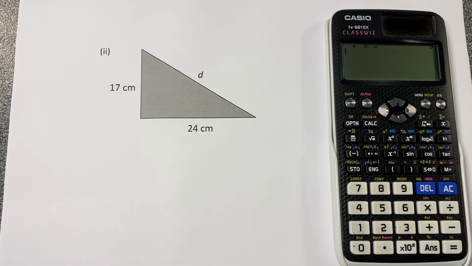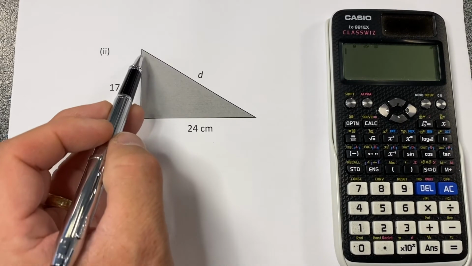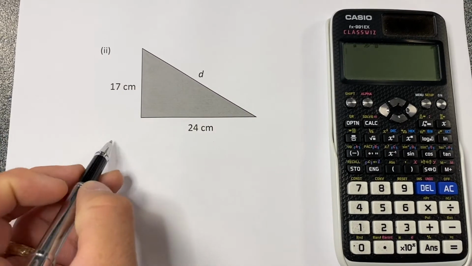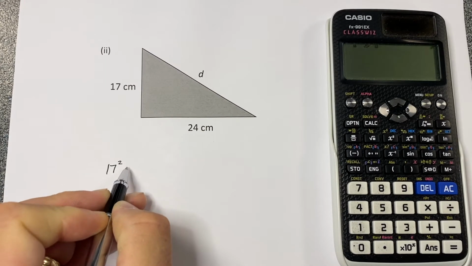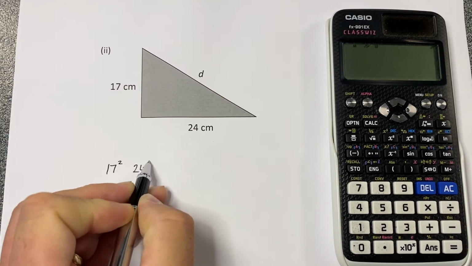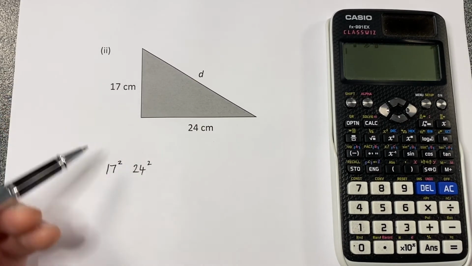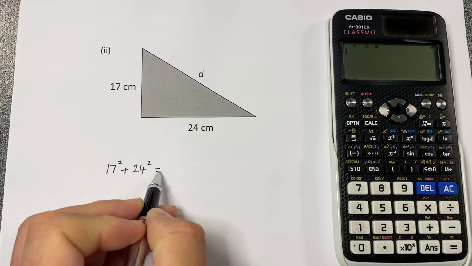Second example, once again we require to work out the hypotenuse, so we use the previous method, Pythagoras' theorem. We work out that square, we work out the second square of the two smaller sides, and we add those two together.